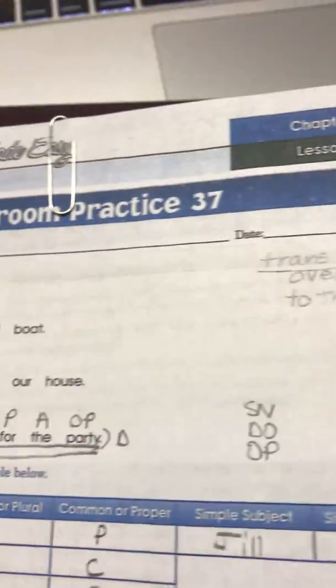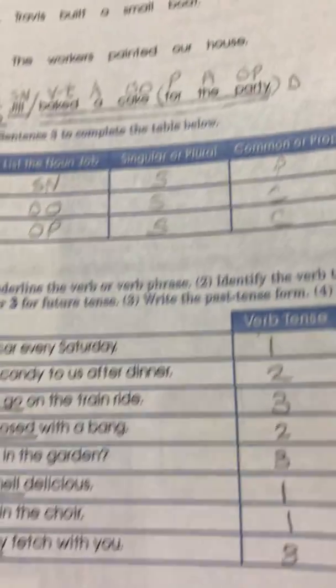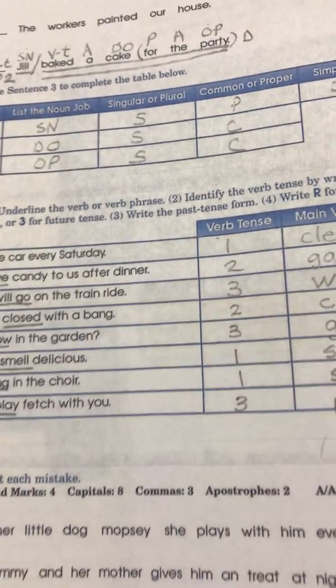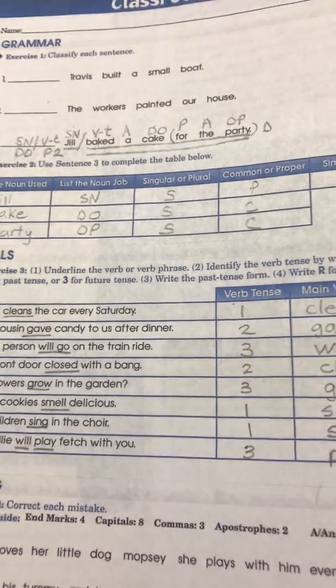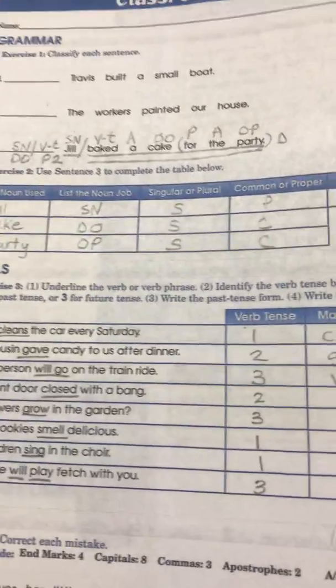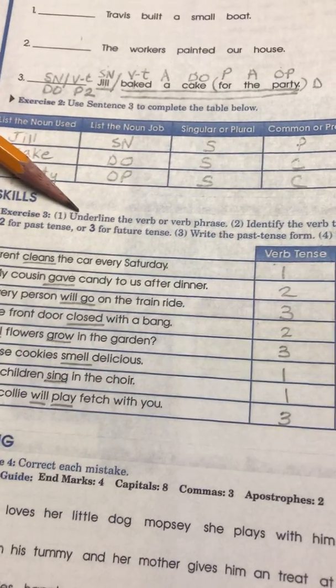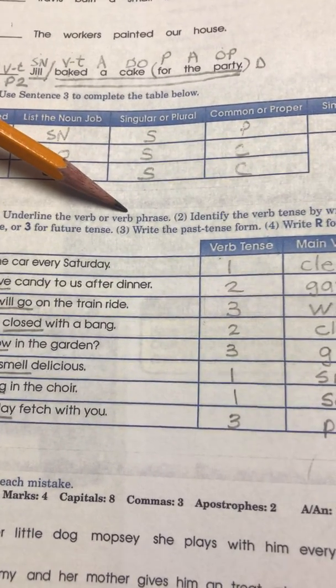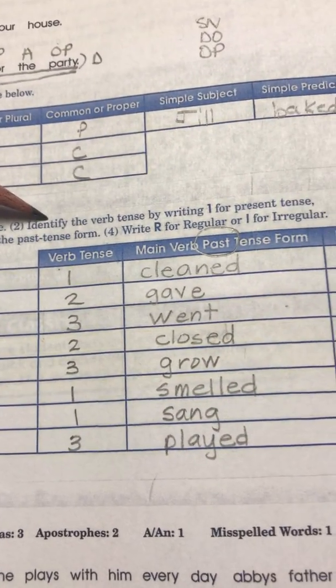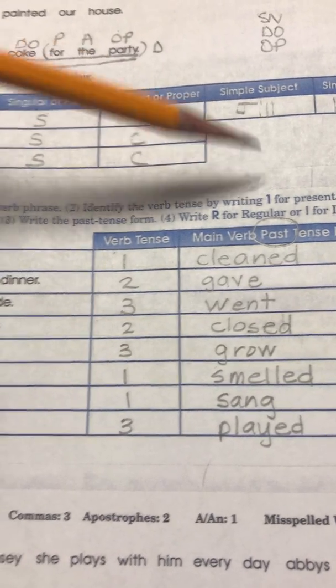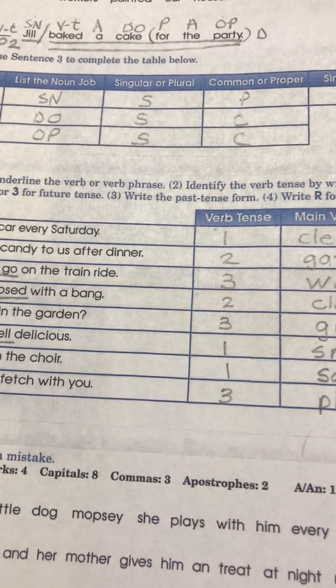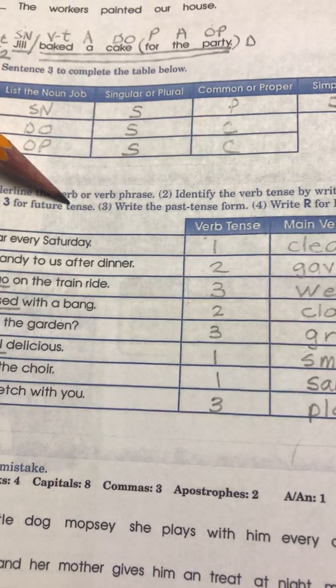This is still practice 37. And if you look at that, you're going to see that you've got several jobs to do. Let's read the directions. Underline the verb or verb phrase. Identify the verb by writing 1 for present tense, 2 for past tense, 3 for future tense.